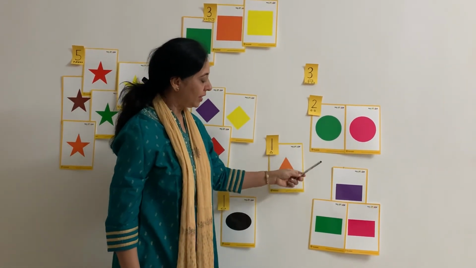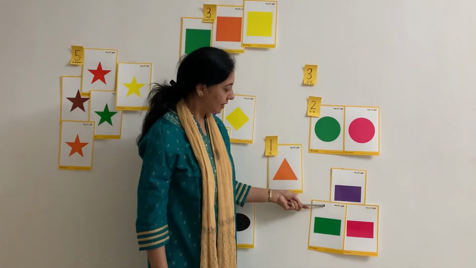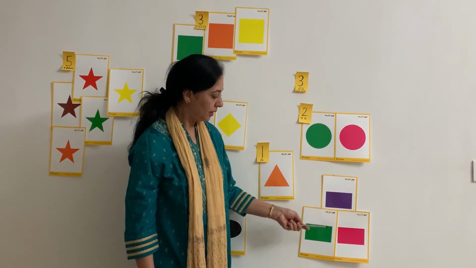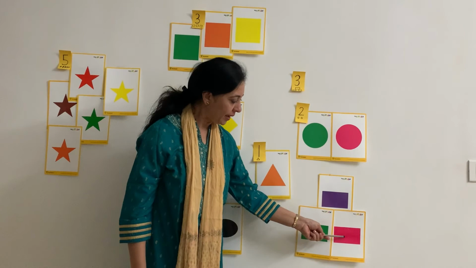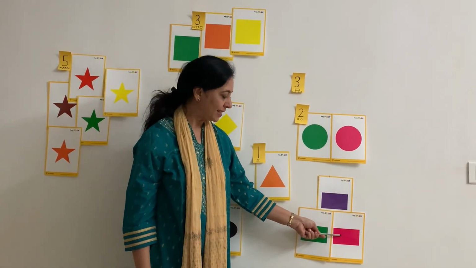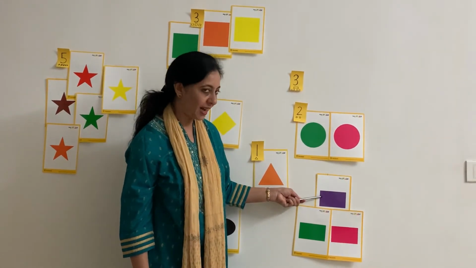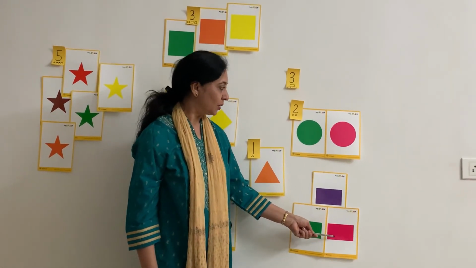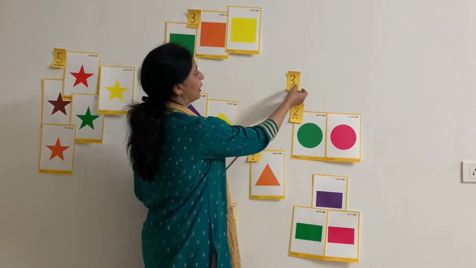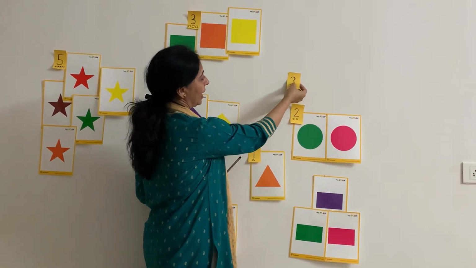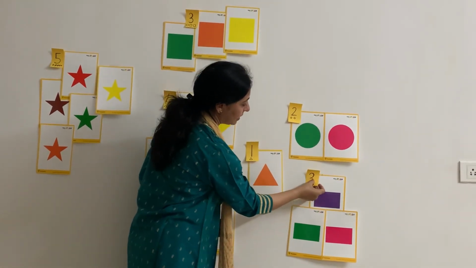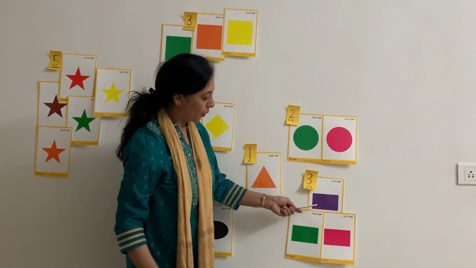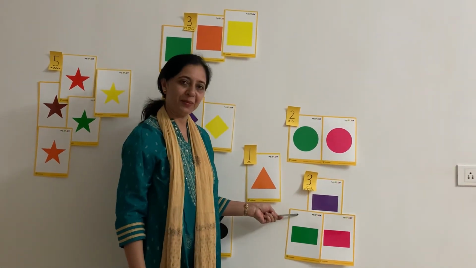Now we have rectangles. Let's see the colors. Purple, green and pink. And how many rectangles are there? 1, 2 and 3. So let's take this number 3 and place it here. 3 rectangles.